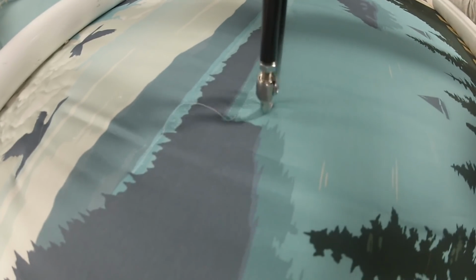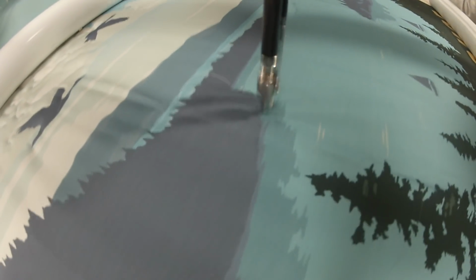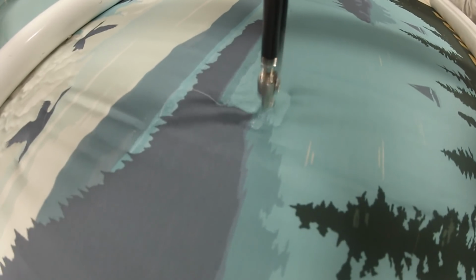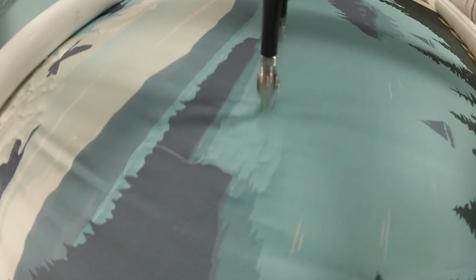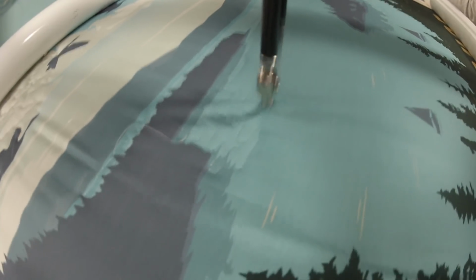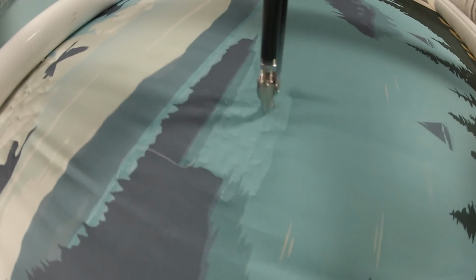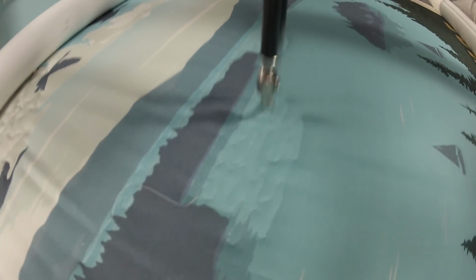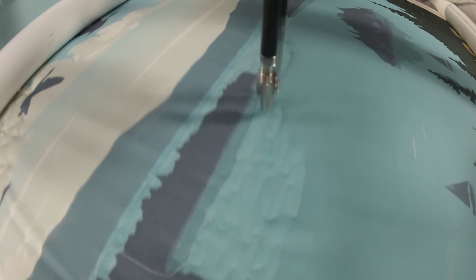So my main goal here is just to fill in all of this space. And as I get closer, I'm going to try to make these spacings a little bit larger to create that texture. And now I'm going back, so I'm making them a little bit smaller. Forced perspective.